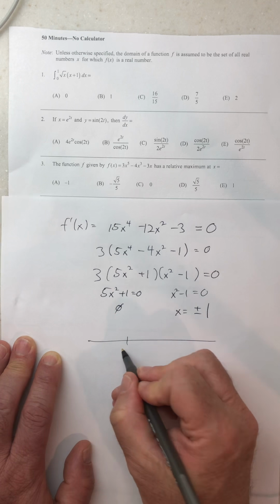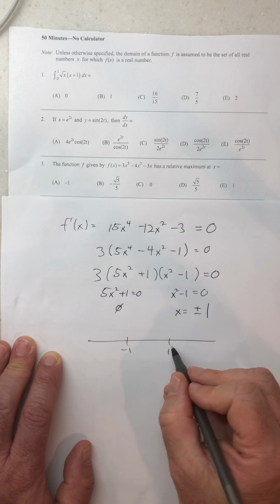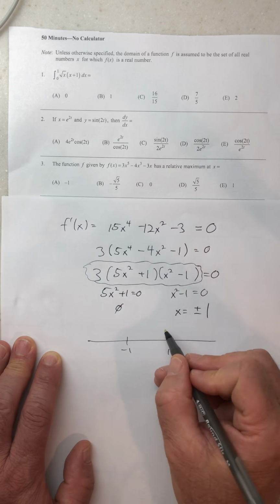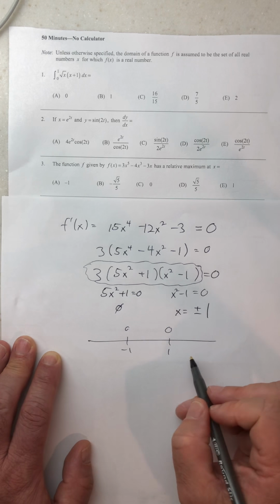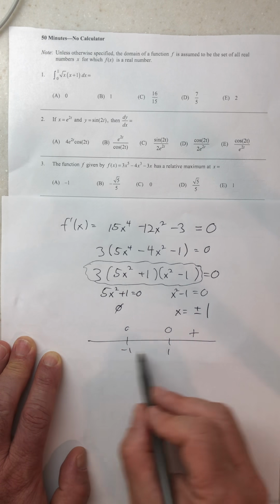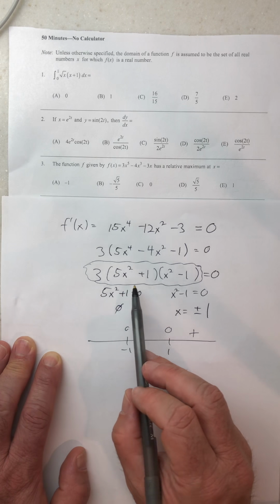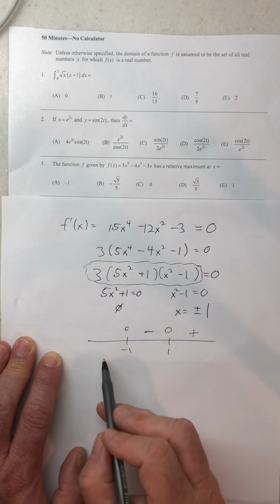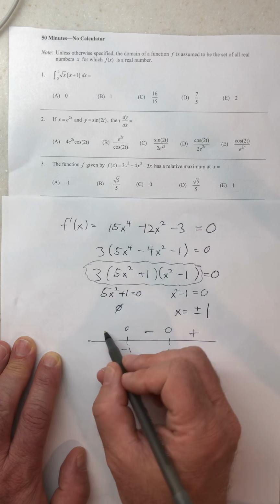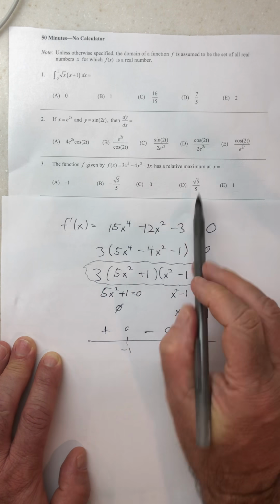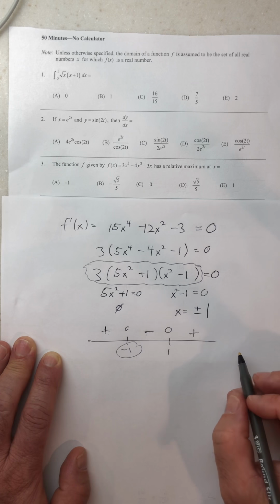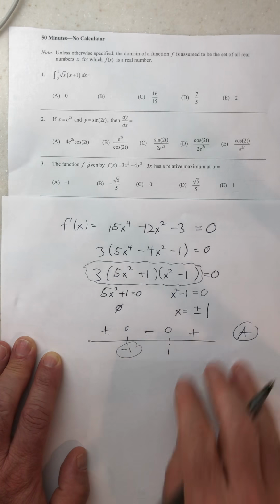We're going to do our sign analysis. At -1 and 1, if I go back to the factored form of the derivative, I get 0 for either of those values. Anything greater than 1 is going to give me a positive. Anything in between -1 and 1, like 0, is going to give me a positive and a negative. And anything to the left of -1 is going to give me a positive and a positive. And since this is a maximum problem, I'm looking for a positive changing to a negative. That makes -1 our answer, and that's A.